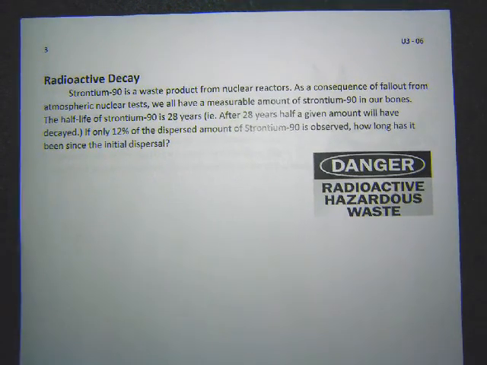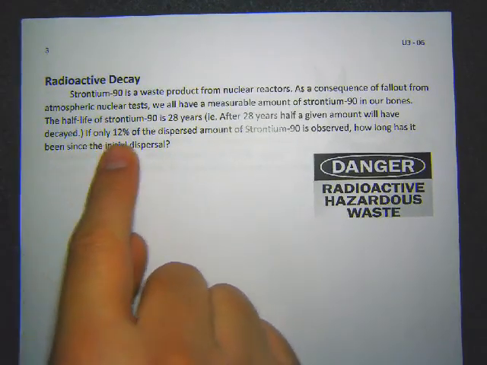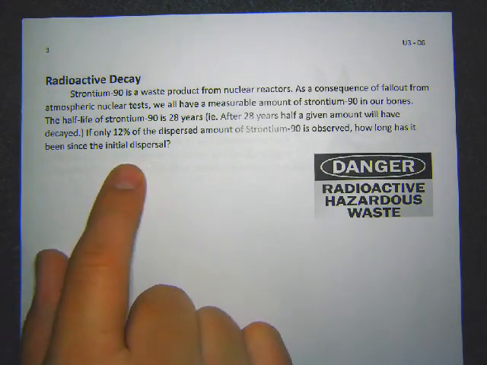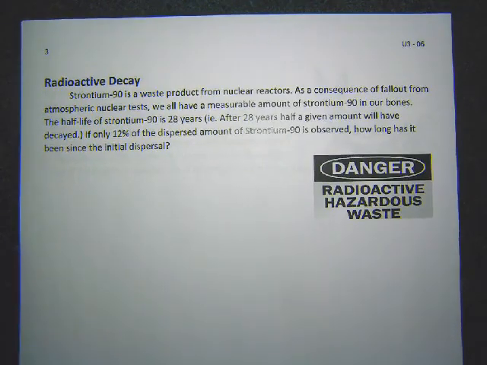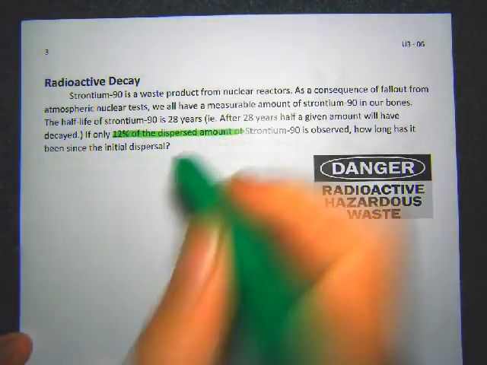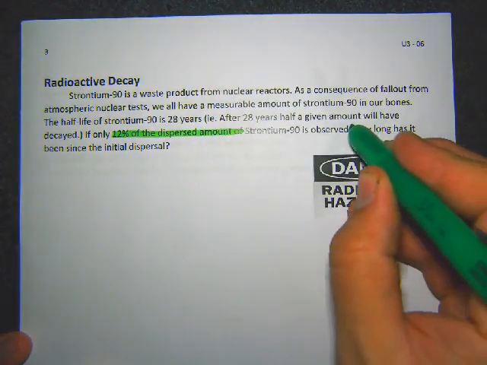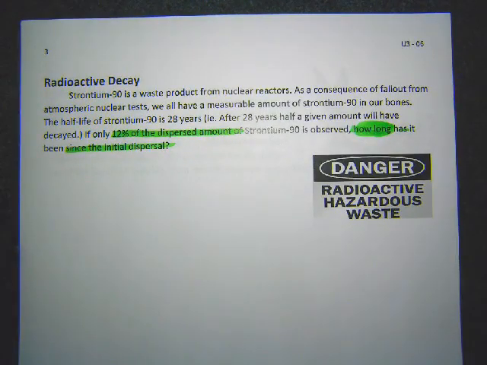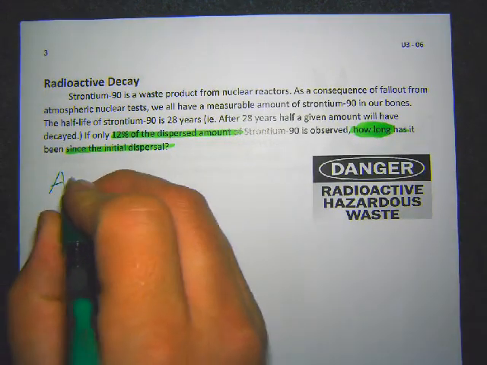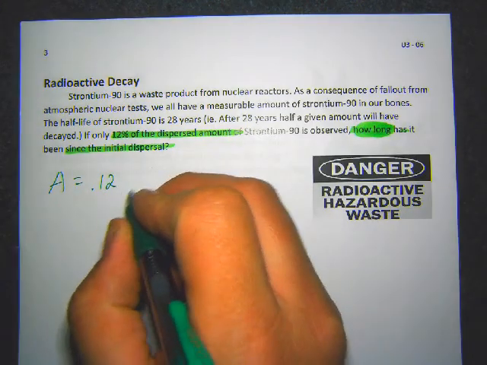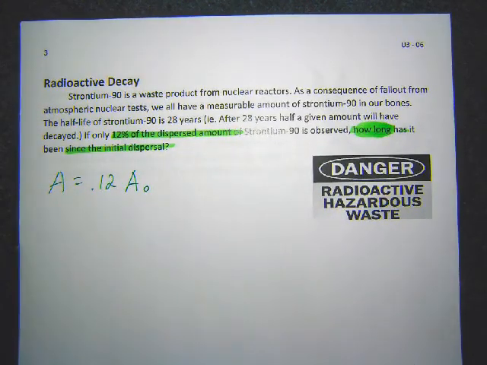Okay. If only 12% of the dispersed amount of strontium-90 is observed, how long has it been since the initial dispersal? So they've told us that 12% of the dispersed amount is left, and they want the time, how long since the initial dispersal. There's only 12% left. When did it start? So they're giving us that the final amount, A, is going to be 12%, or 0.12, of the starting amount, A sub 0.